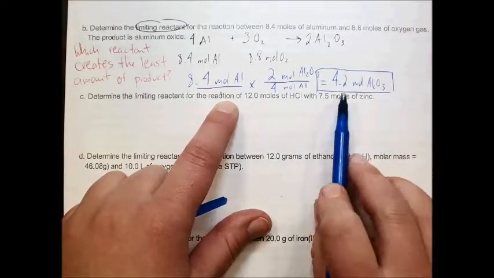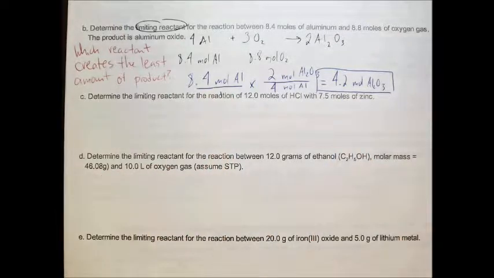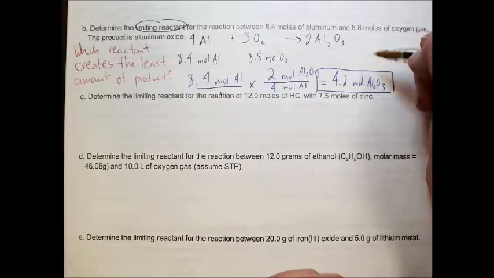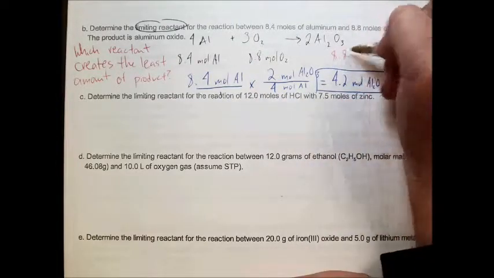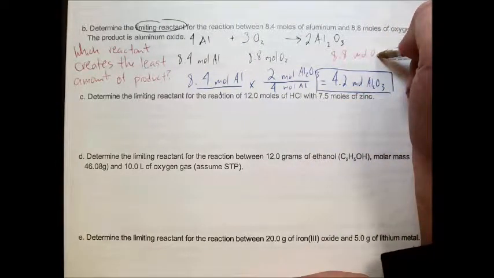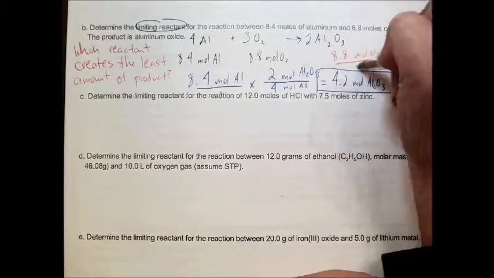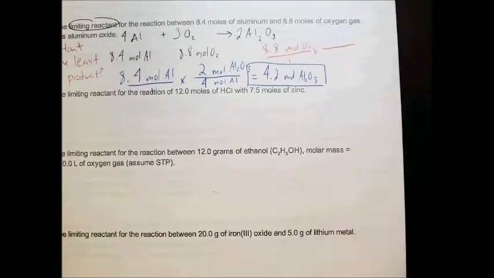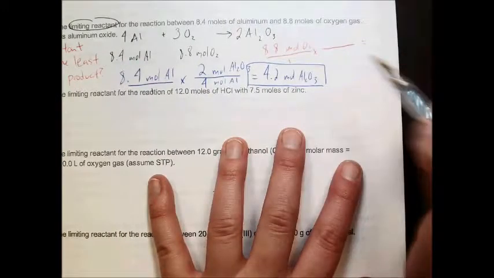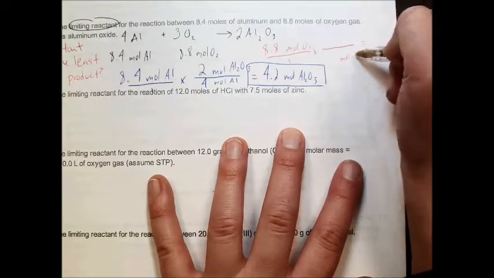So there's one possibility. We might make that much Al2O3. My other example, over here, I'll squeeze it in. If I had started with the moles of oxygen, how much Al2O3 would that make? So let's convert it. I want moles of O2 to cancel, so I'll write it on the bottom.